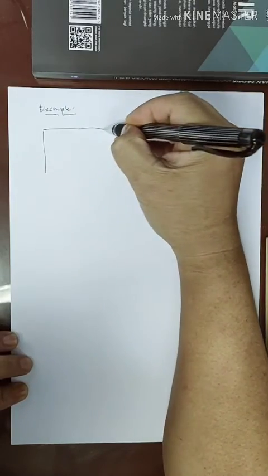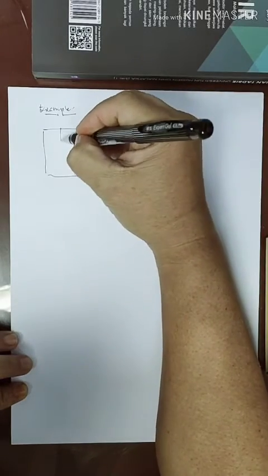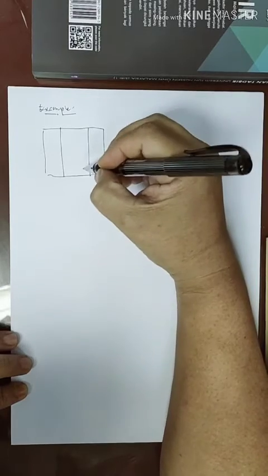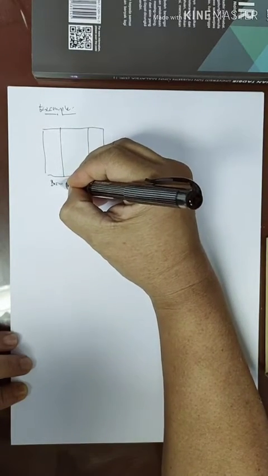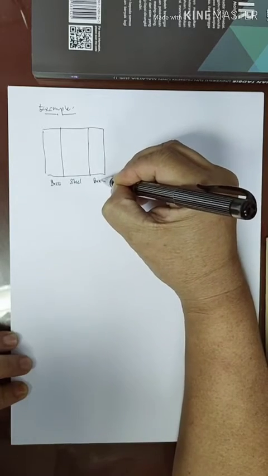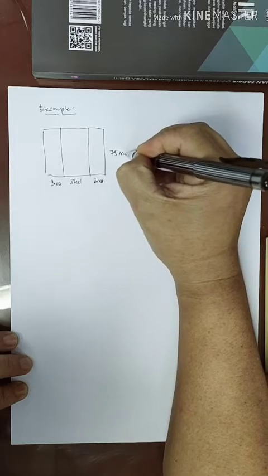We have a pair of materials: brass, steel, brass. The height is 75.